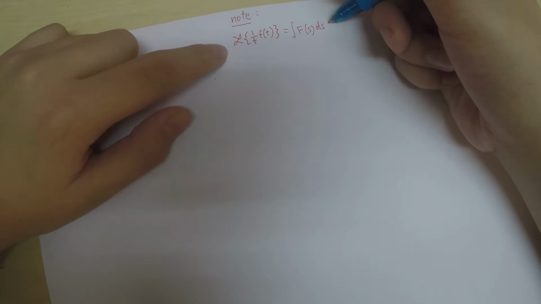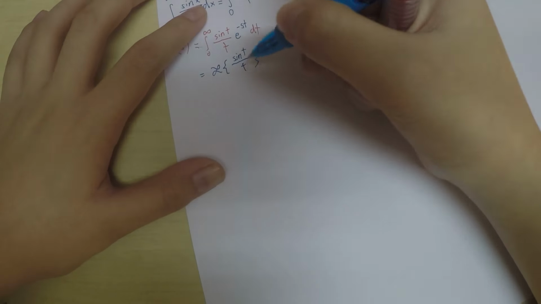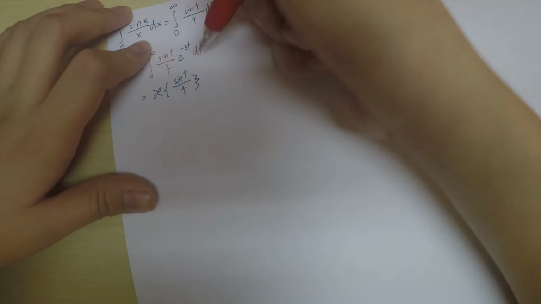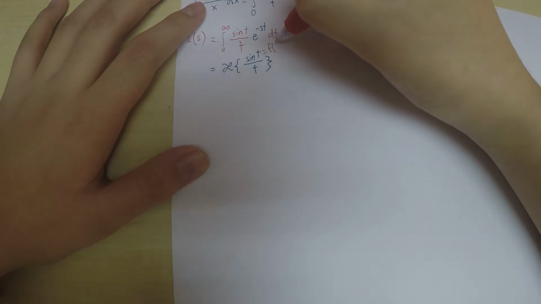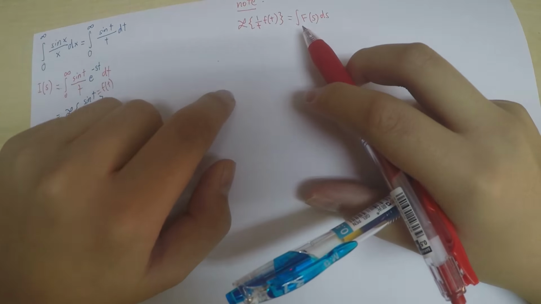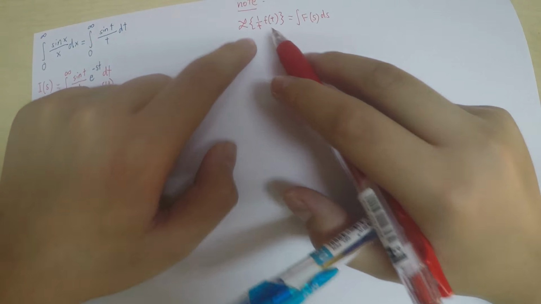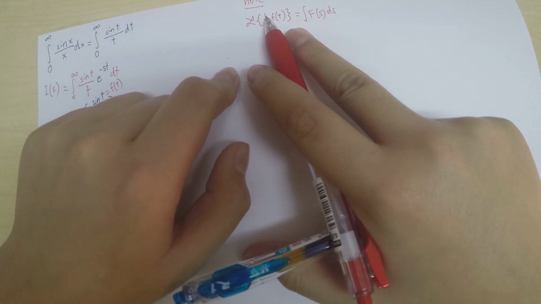So we are going to use this right here. So this f of t here is sin t. So we have to compute the integral without the 1 over t.